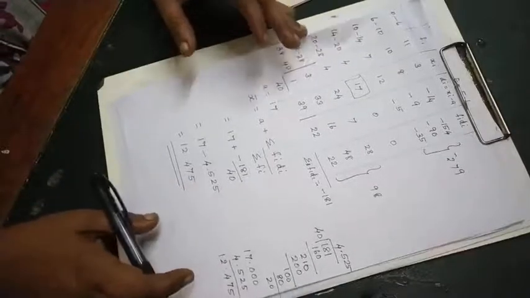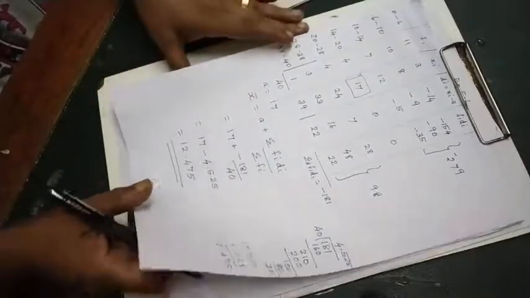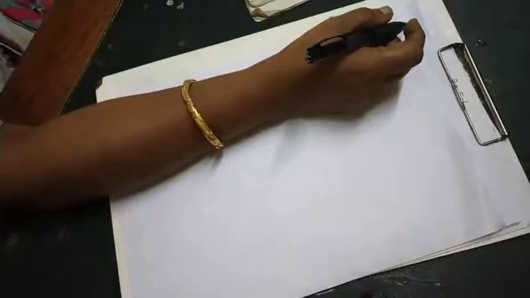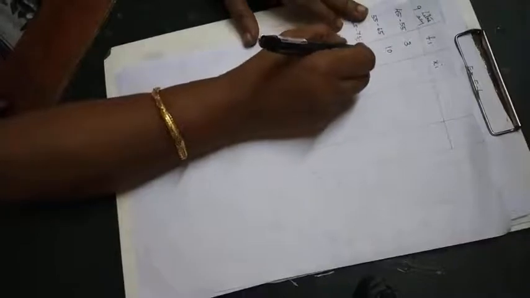So here let us prepare the table. 45 to 55, 55 to 65, 65 to 75, 75 to 85, 85 to 95. So frequency 3, 10, 11, 8 and 3.